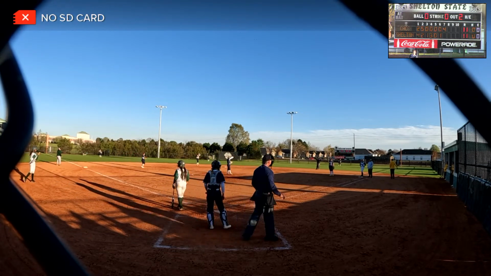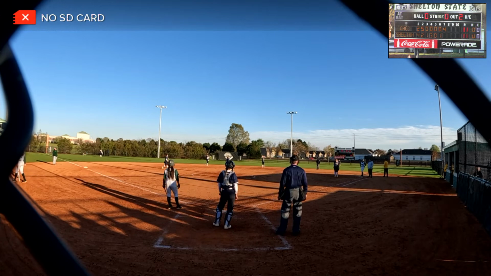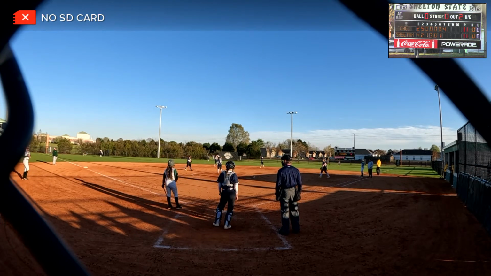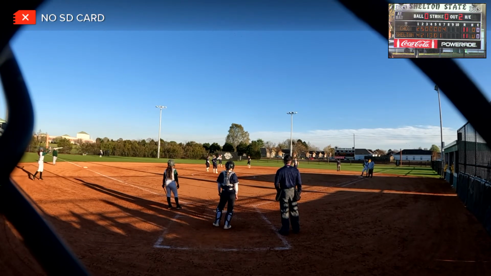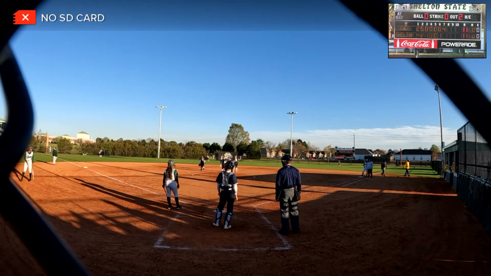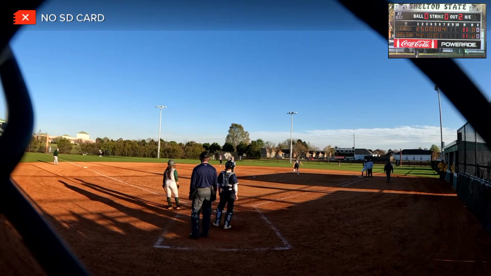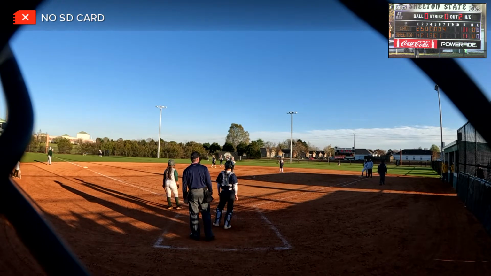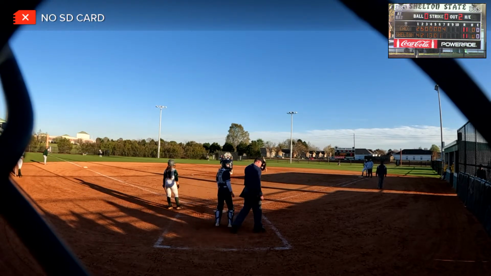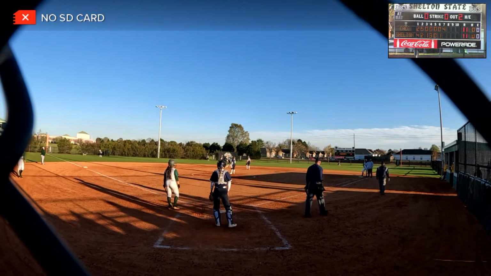So that's a 5-4 put out for the second out, Hannah Marlar safe at first on the fielder's choice. So she represents the potential go-ahead run at first base with 2 outs now.